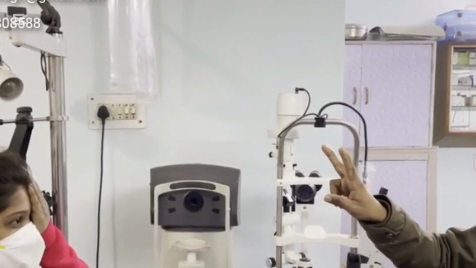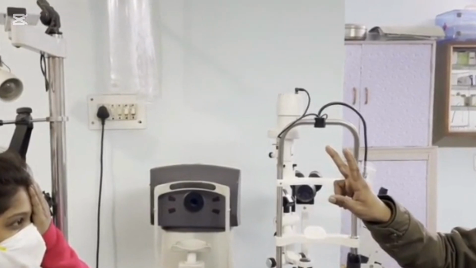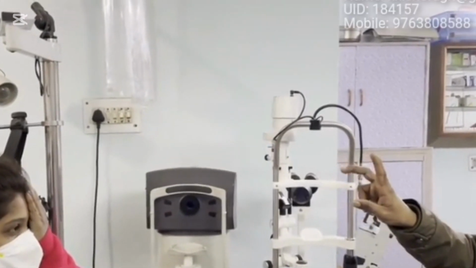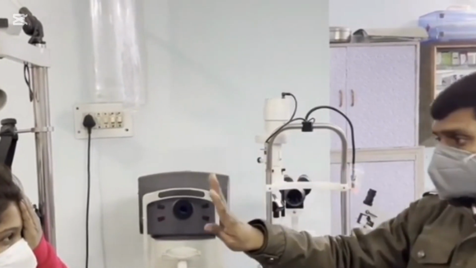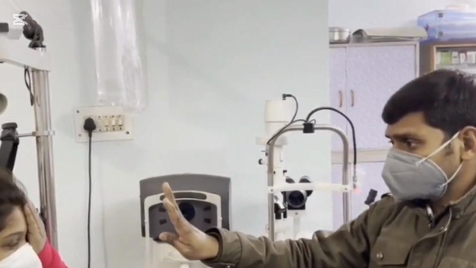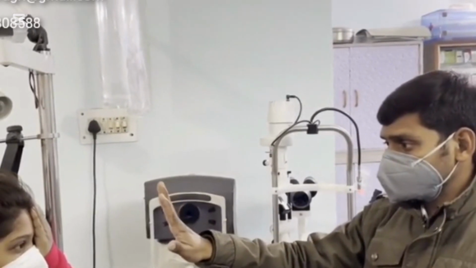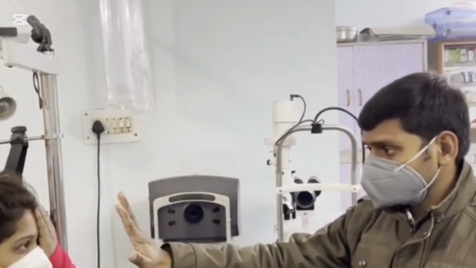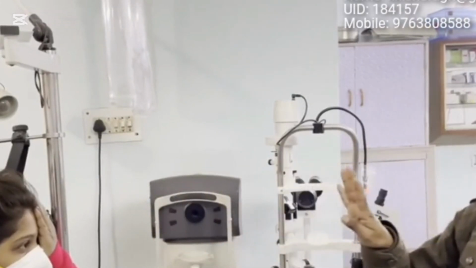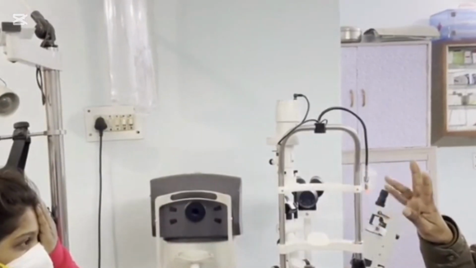If the patient is unable to read the top line even from 1 meter, he is asked to count fingers of the examiner. His vision is recorded as counting fingers from 3 feet, counting fingers 2 feet, counting fingers 1 feet or counting fingers close to face, depending upon the distance at which the patient is able to count fingers.